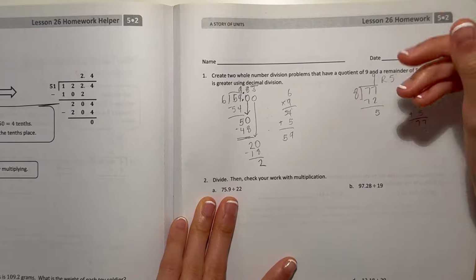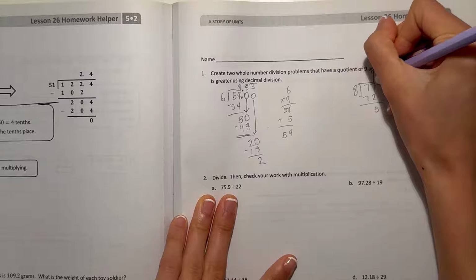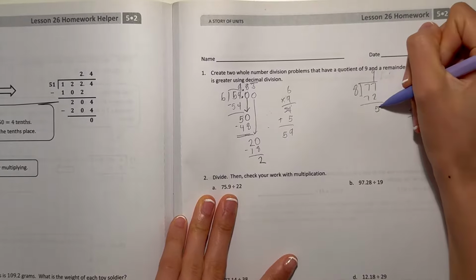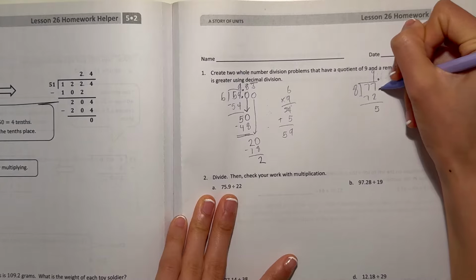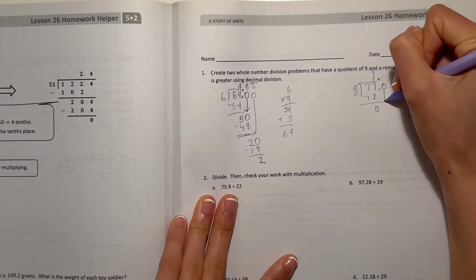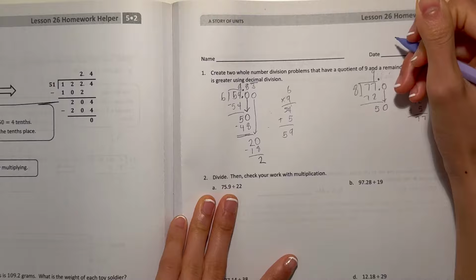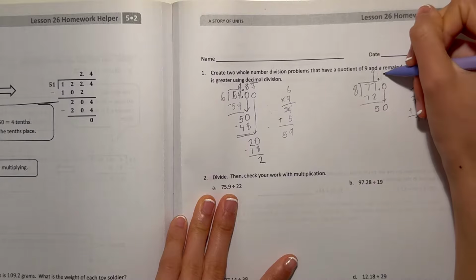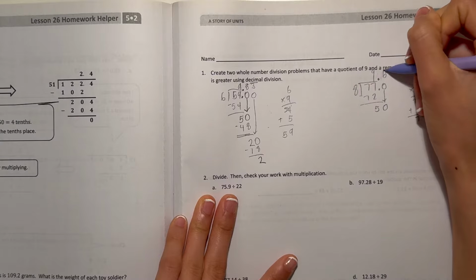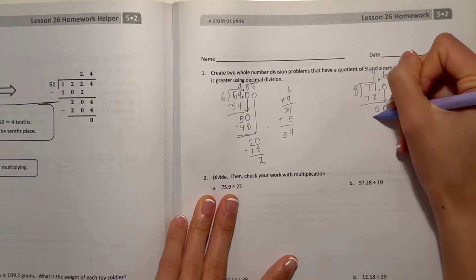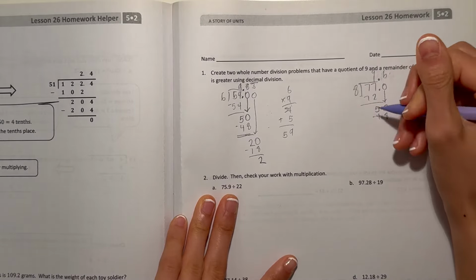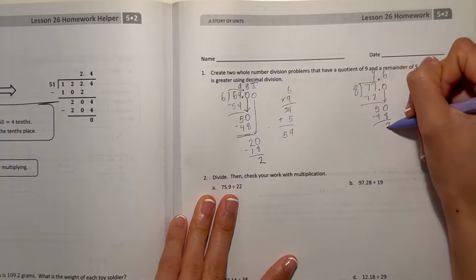But now let's check this one. So now we're at 5. Instead of writing remainder 5, we can keep going on. So we add a decimal point, we bring a 0 down. 8 goes 6 times into 50, because 50 minus 48 was 2 left over.